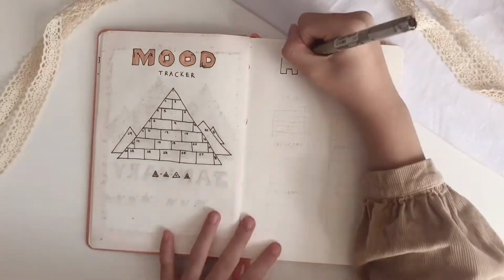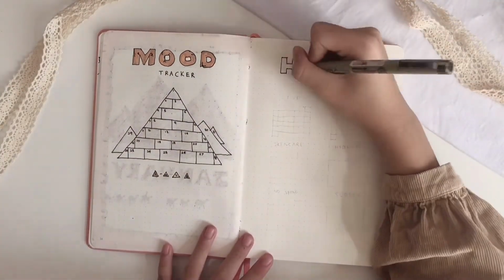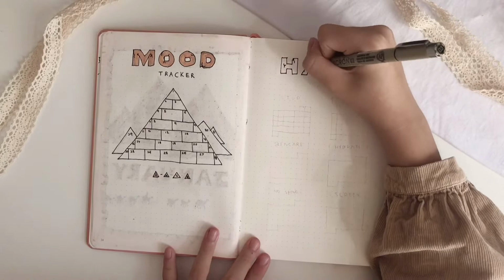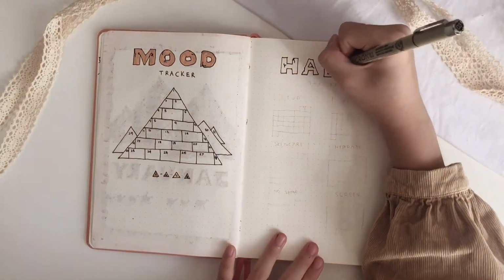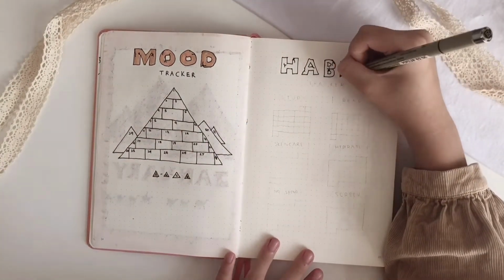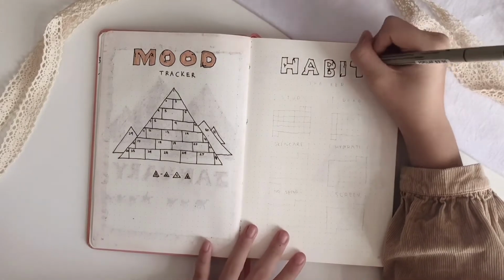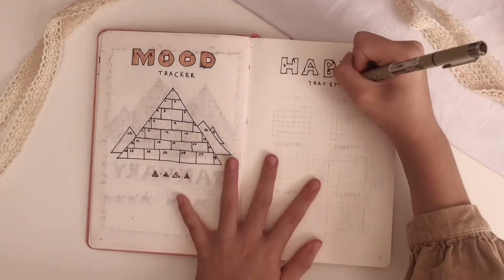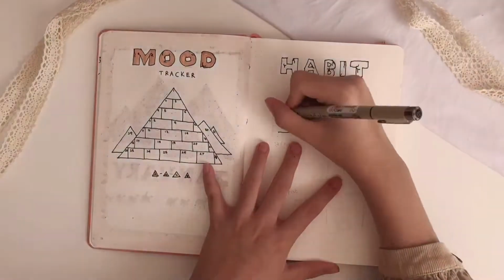So now that we are done with our mood tracker, it is time for the habit tracker. So I drew boxes for each day of the month, for each category, like studying, reading, skincare, hydration, no spending, and screen time.